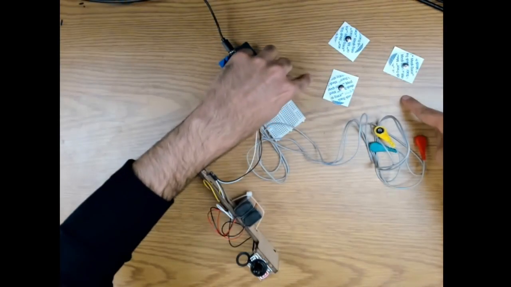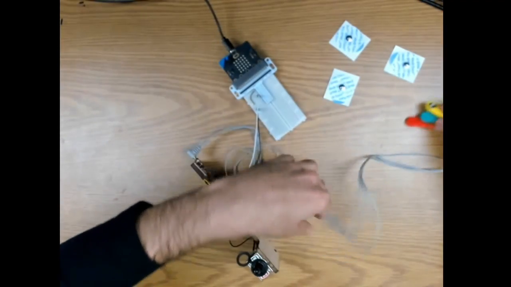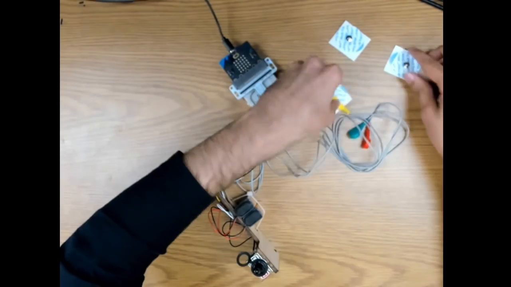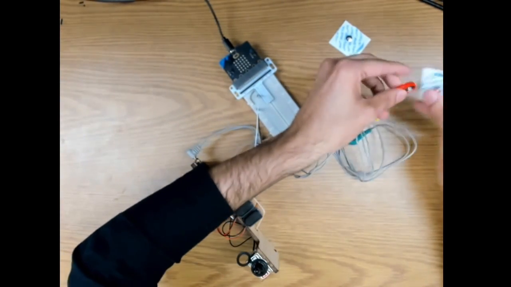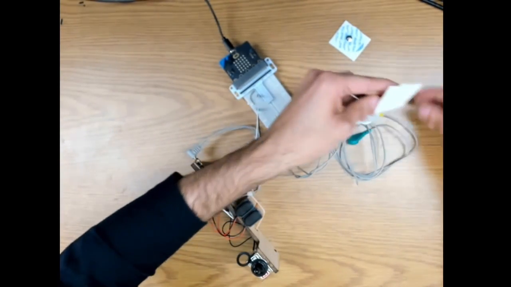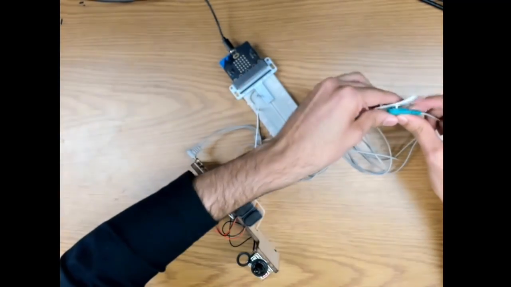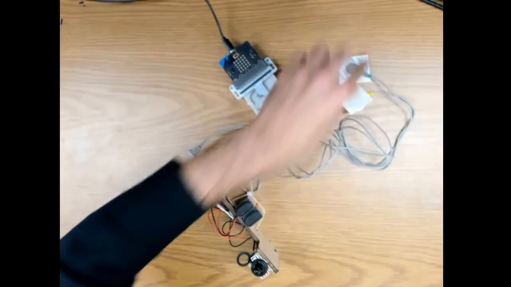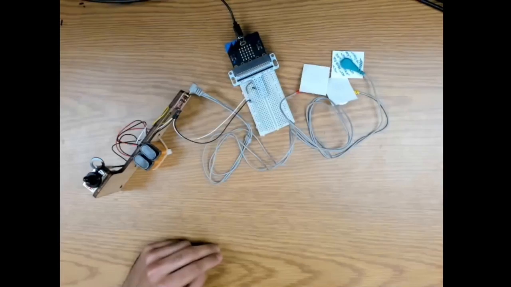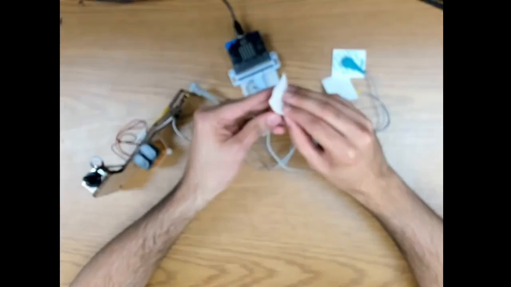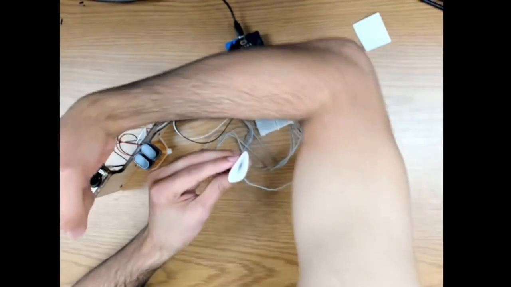Then we're going to get our sticky electrodes and connect one on each electrode connector. So one for the yellow, one for the red, and one for the green. Don't remove the film covering the sticky side just yet. Do that when you're about to connect it to your arm. So in this case, I'm ready.